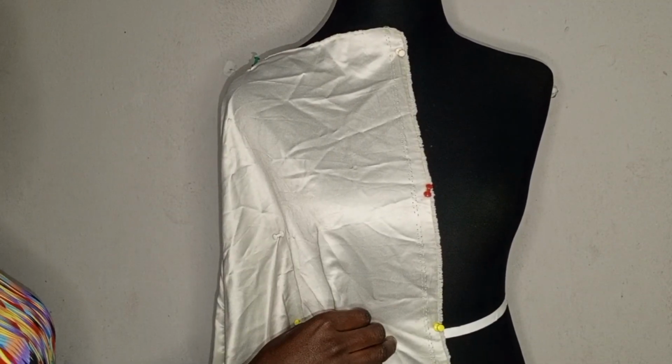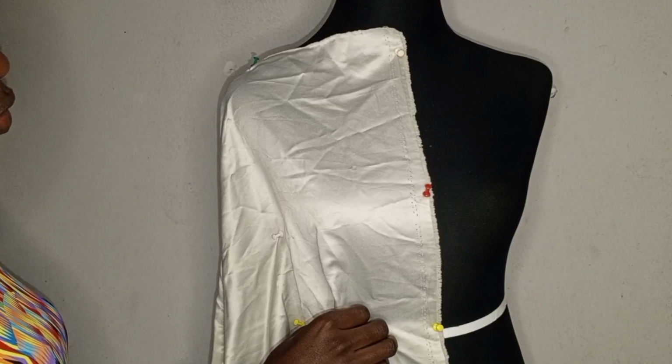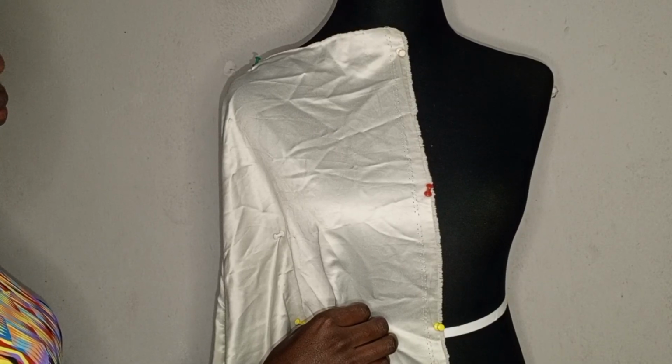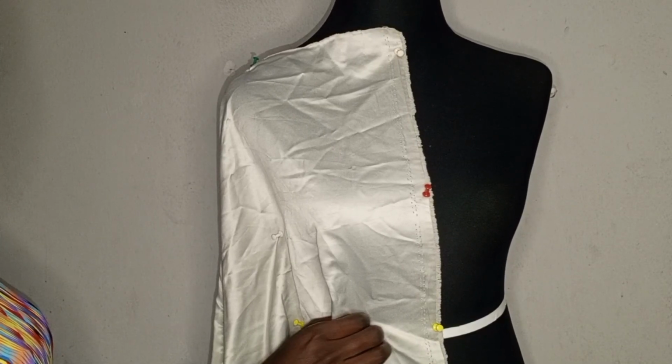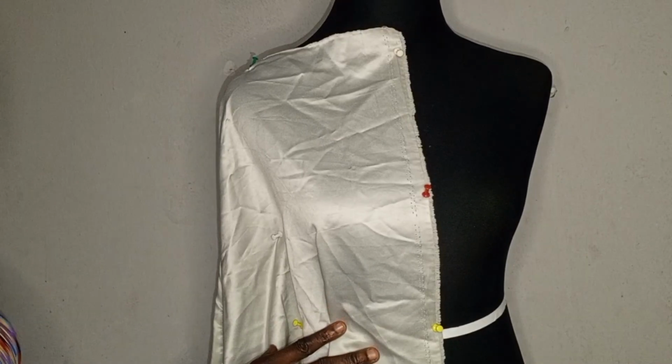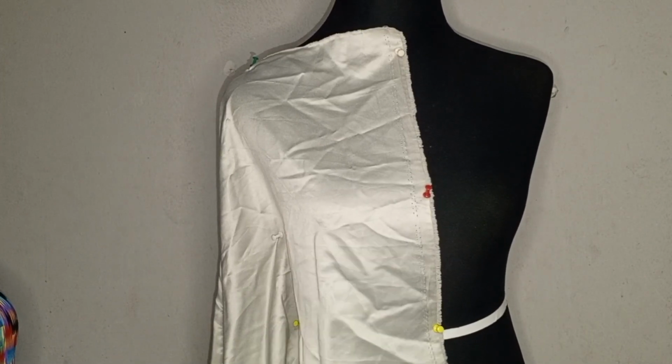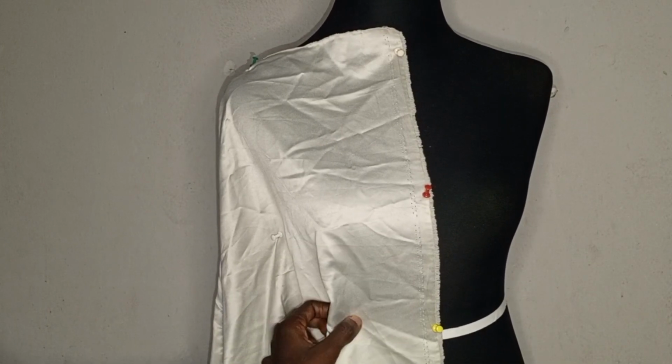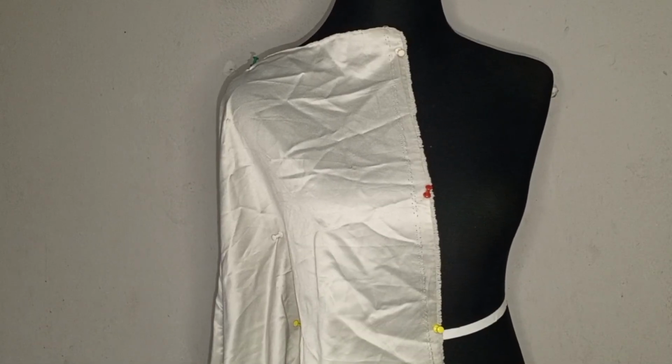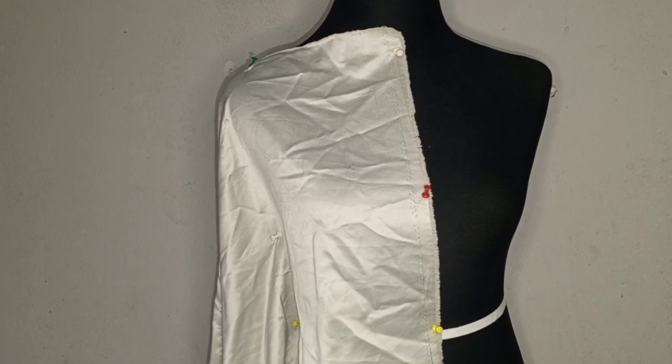So for someone who has a big bust but a tiny waist, you will take more dart. But someone whose waist is big, maybe the bust is like 36 and the waist is like 34, the difference is just 2 inches, so the dart won't be that much.